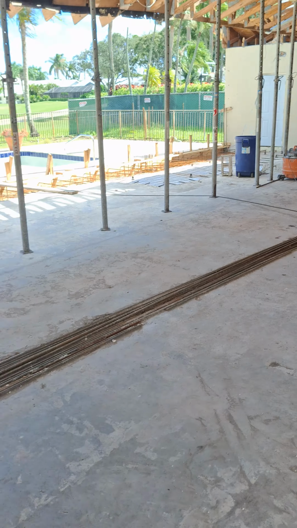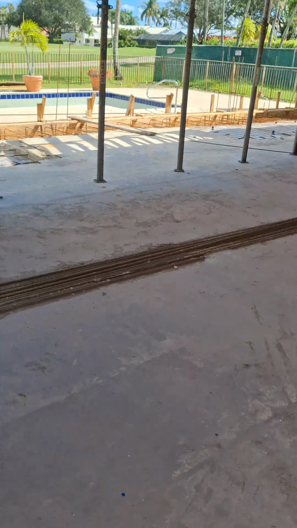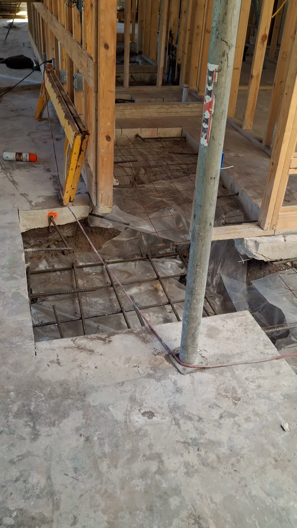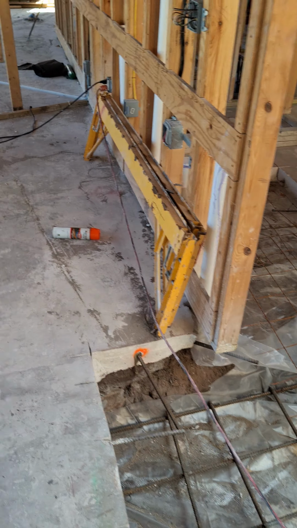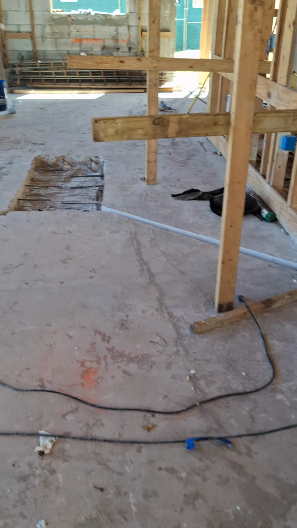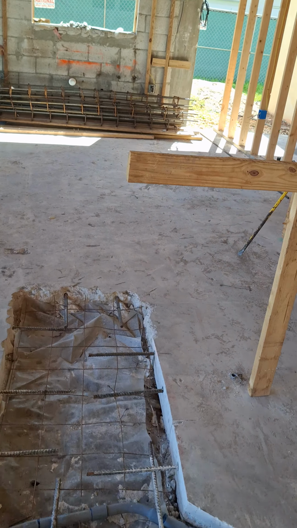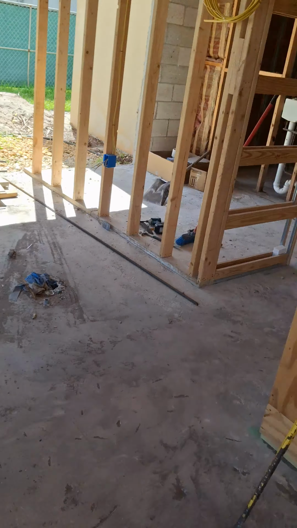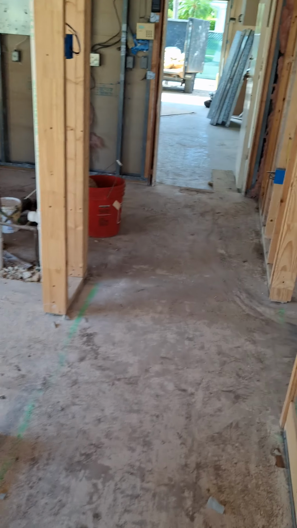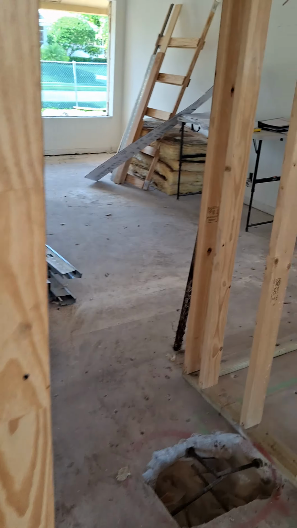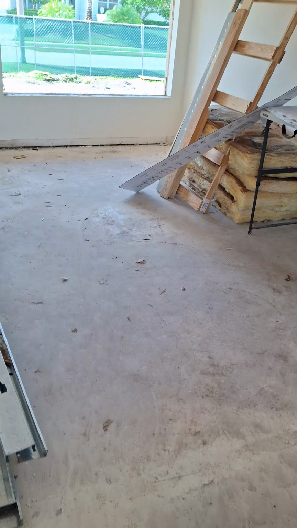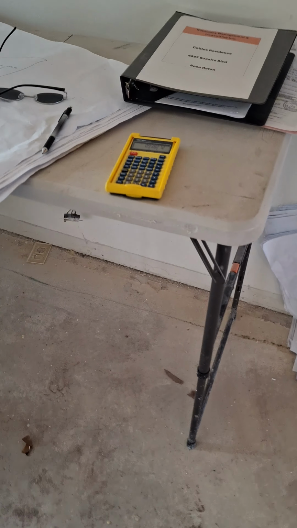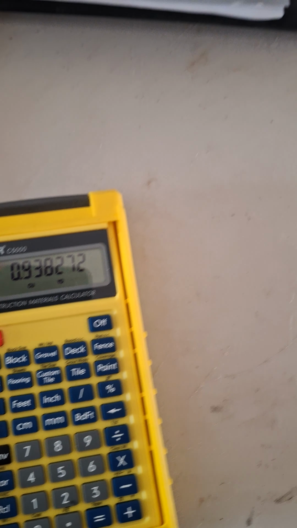And I got to do all that concrete over there. So let me get to work. Hopefully that helps you guys a little bit. But yeah, just remember, when you're figuring out concrete, it's going to be length times width times height, or depth, because it's a volume calculation. And you convert feet into cubic yards. If you got this calculator, you don't really need to try to figure it out yourself.